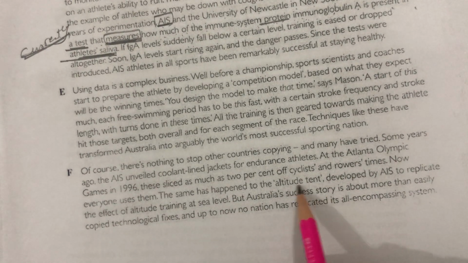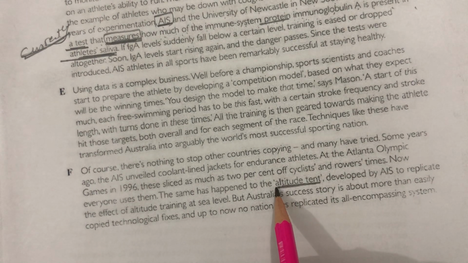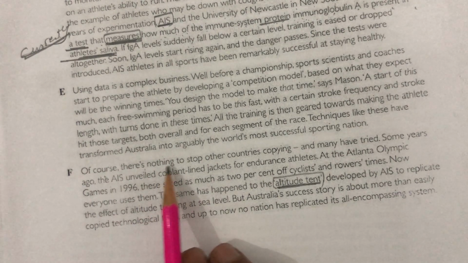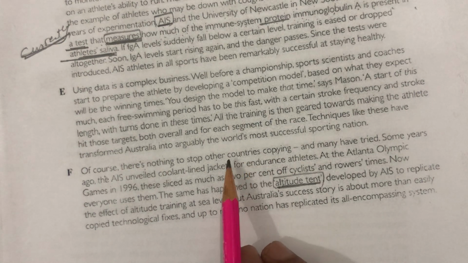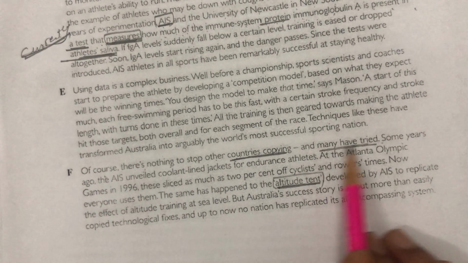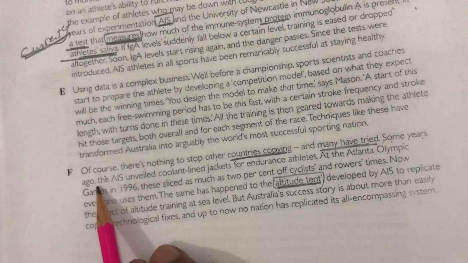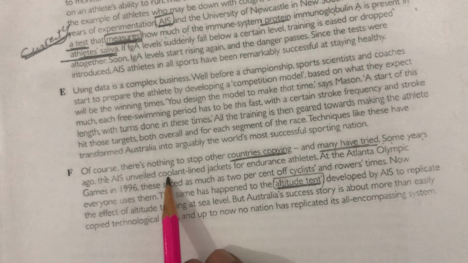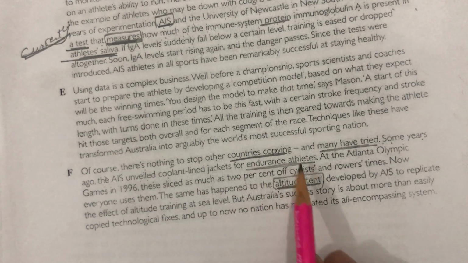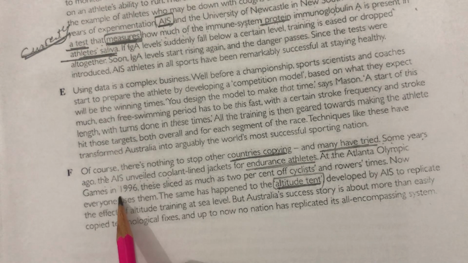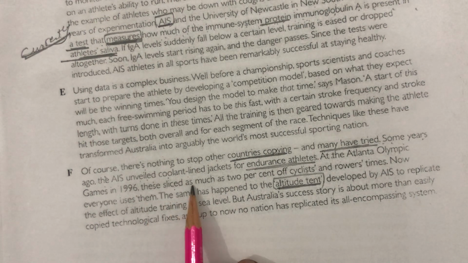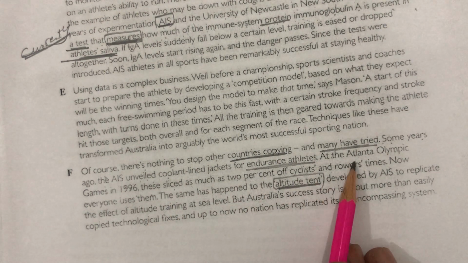So altitude tent is given here in last section F, and let's start reading. Of course there is nothing to stop other countries copying, and many have tried. Some years ago, the AIS unveiled coolant line jackets for endurance athletes at the Atlanta Olympic Games in 1996. These slice as much as 2% of cyclists and rower times.